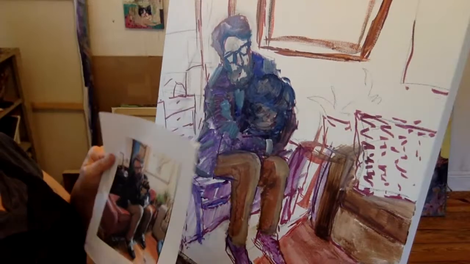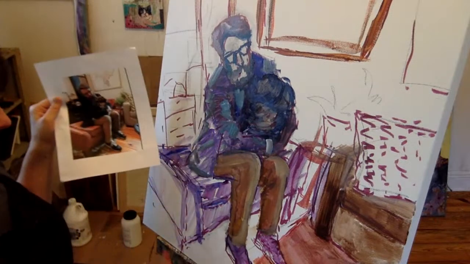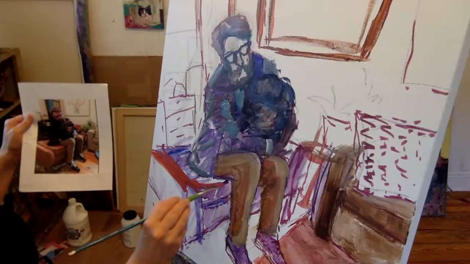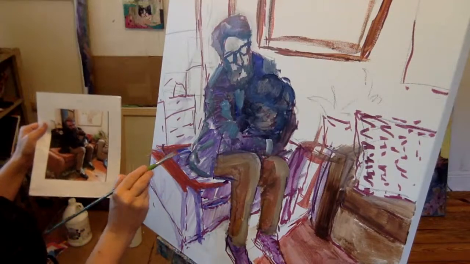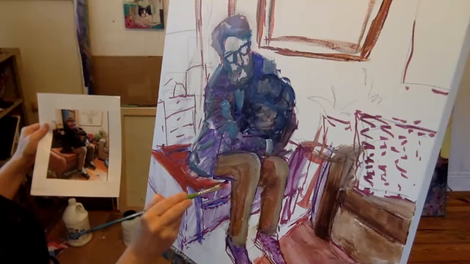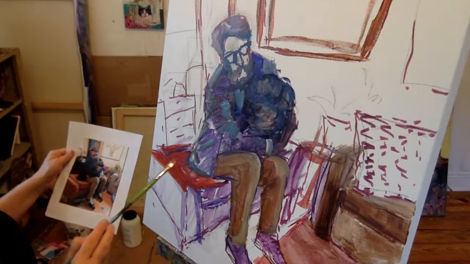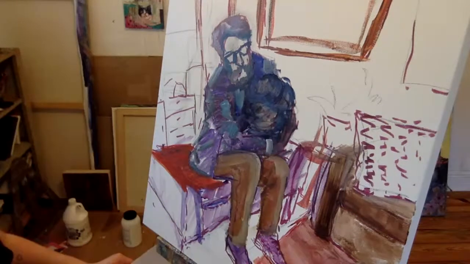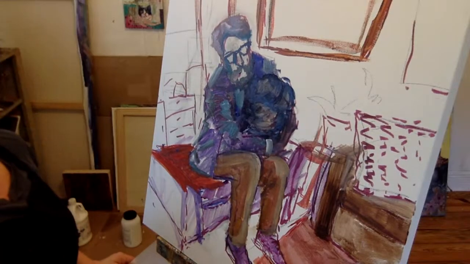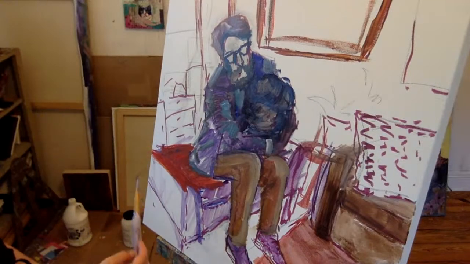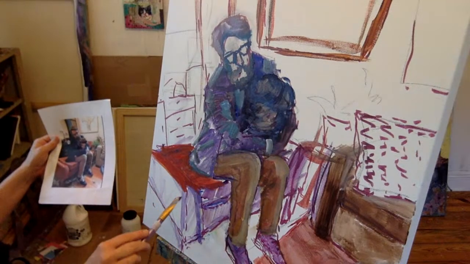I'm going to take some liberties here and put the couch. With a bigger canvas like this, bigger brushes are also good.